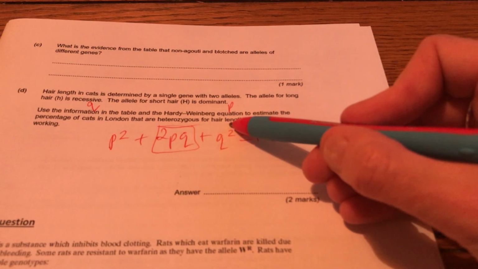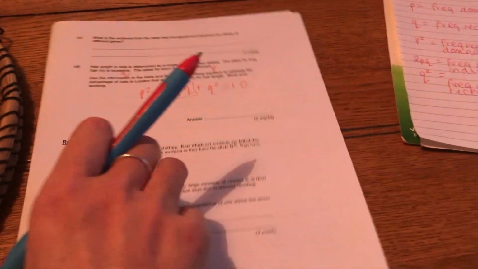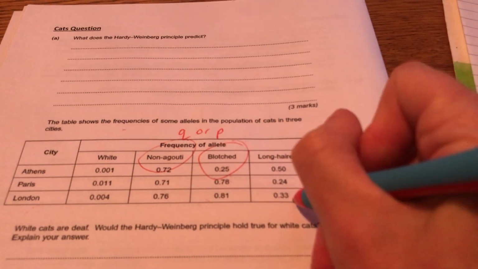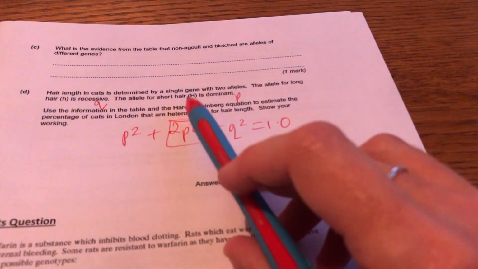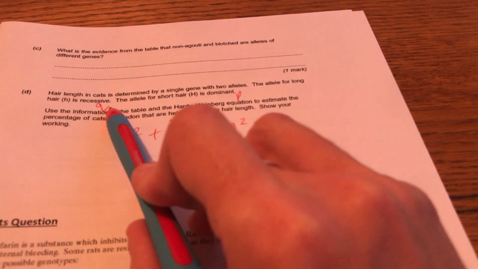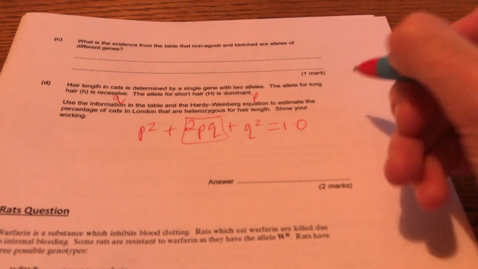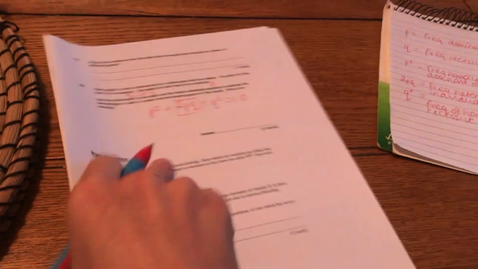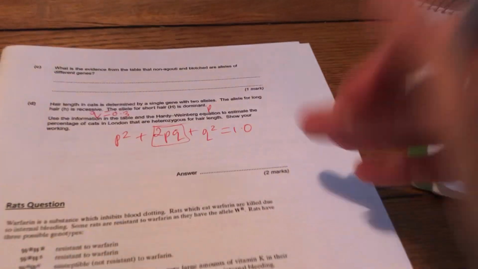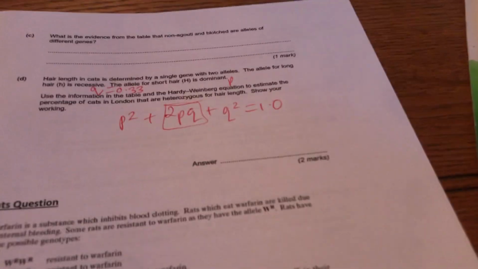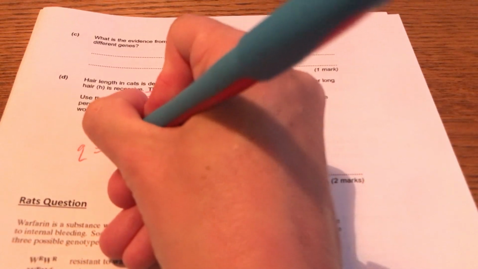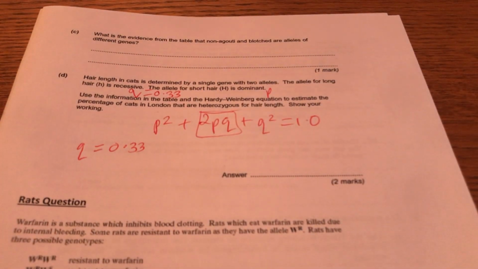Hair length. London. Let's go back to this table and find hair length and London. London, long hair, 0.3. Okay, long hair. Long hair is recessive, isn't it? And it's 0.3. So Q is 0.3. That's what my table tells me. Let's check it was 0.3 and 0.33. Thought I'd missed something. Okay, so I can tell from the table Q is 0.33 because that's the frequency of the recessive allele in London.